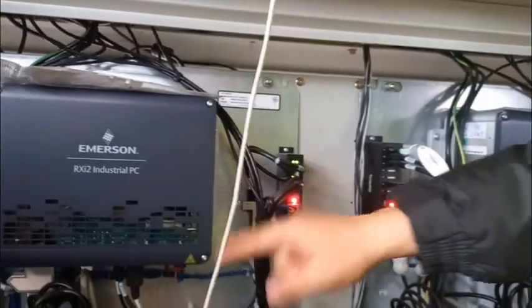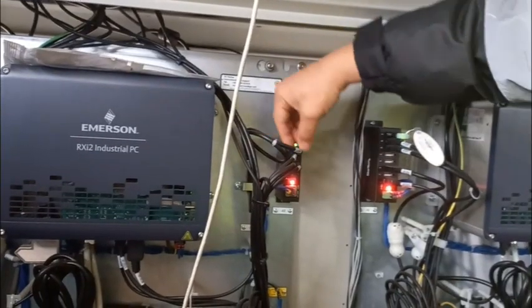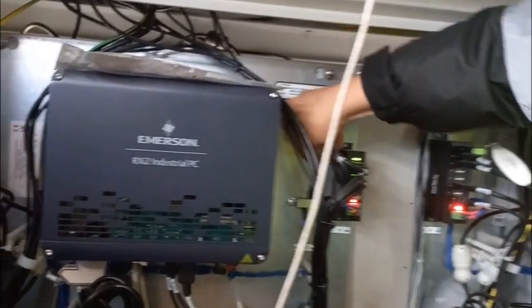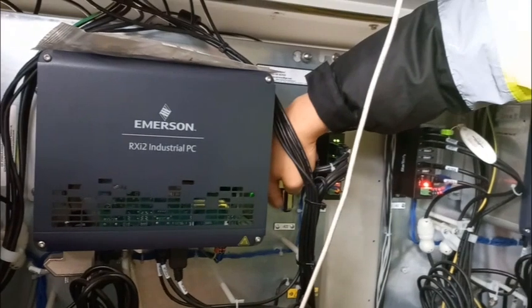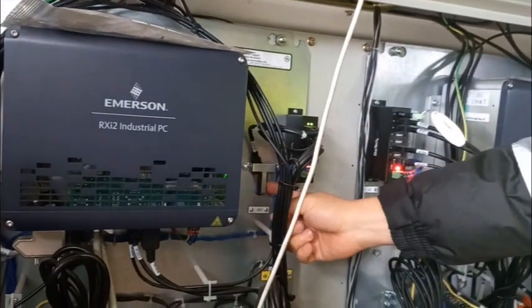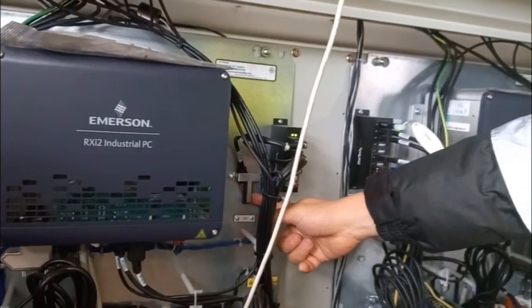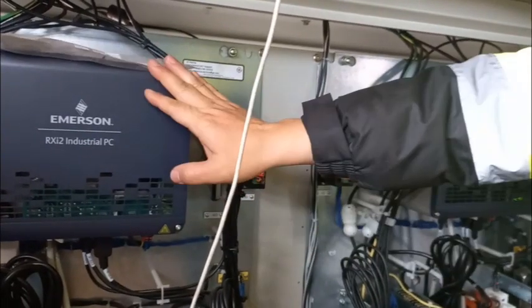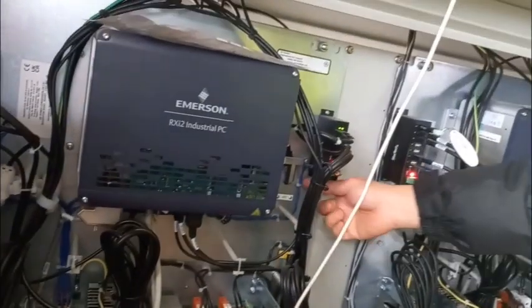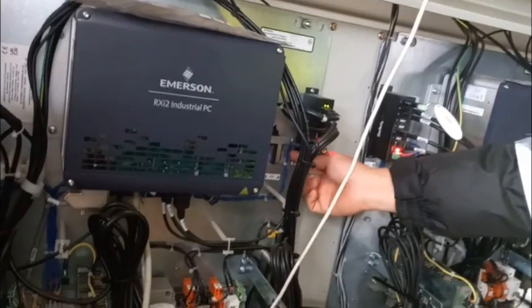You see now, this is like a USB hub to extend the USB ports, and then you have a USB cable connected to a USB memory stick here. That memory stick is the one for this controller. It has the IP address configured in this USB port.